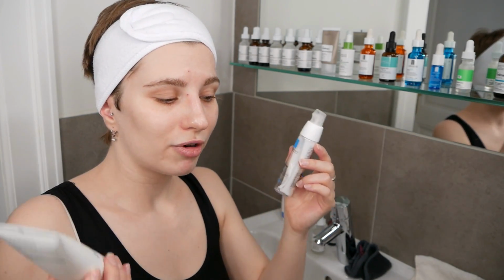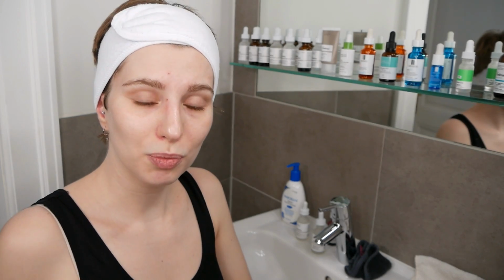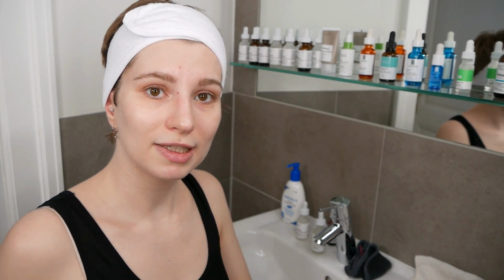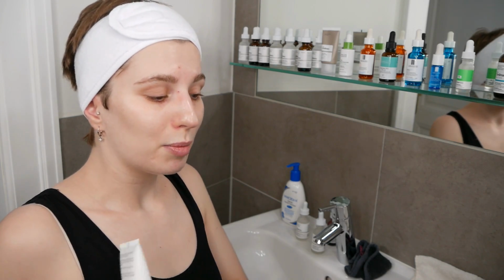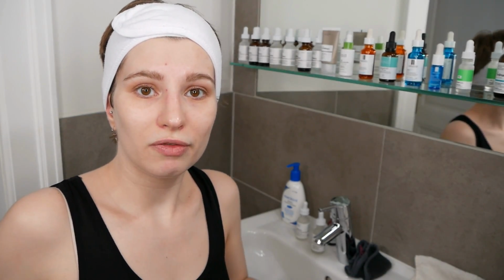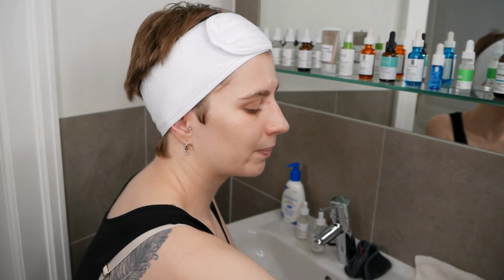So whatever preference you have at home, make sure that your moisturizer doesn't include any peptides, EUK or other strong acids. This is really important. Other than that, you are free to choose your favorite moisturizer. There's nothing wrong with it.